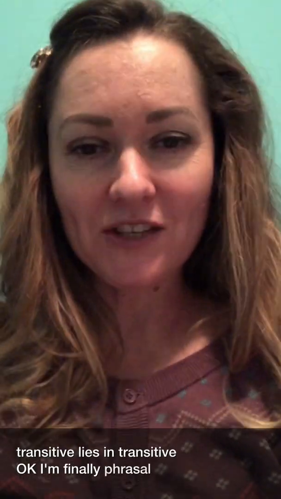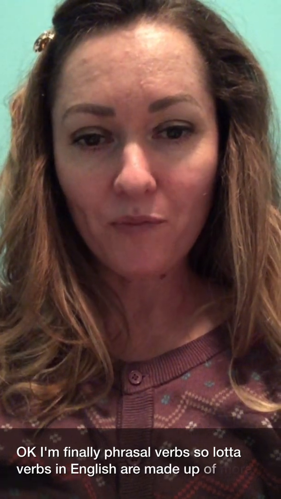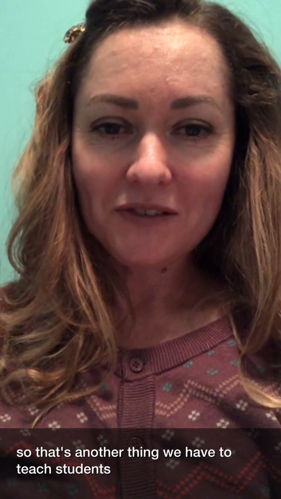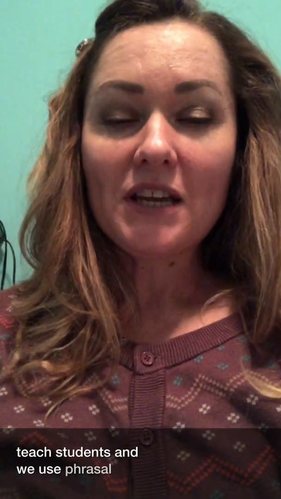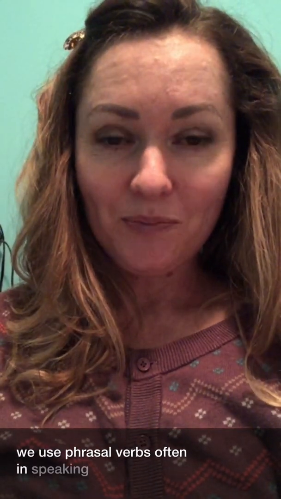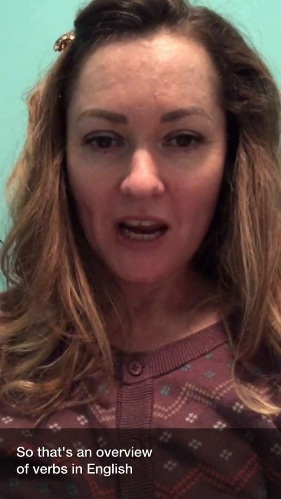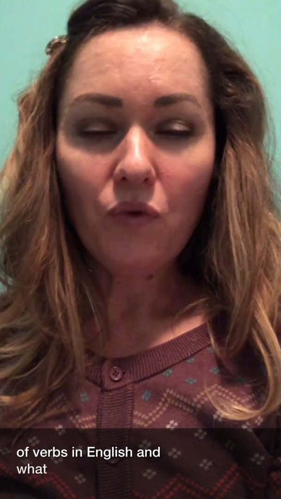Okay, and finally, phrasal verbs. So a lot of verbs in English are made up of more than one word. So that's another thing we have to teach students. And we use phrasal verbs often in speaking. Native speakers do. Okay, so for example, you put your laundry away, put away. You turn in your homework. You take out dinner.